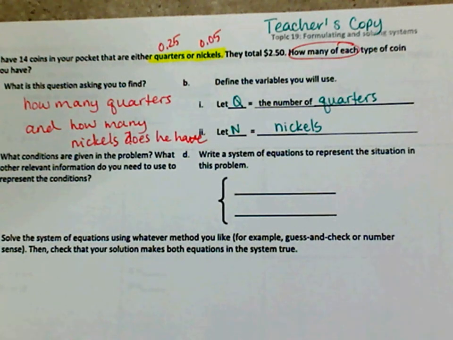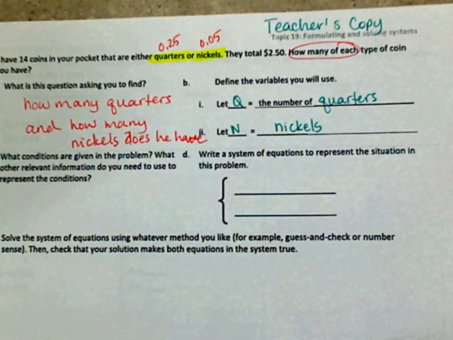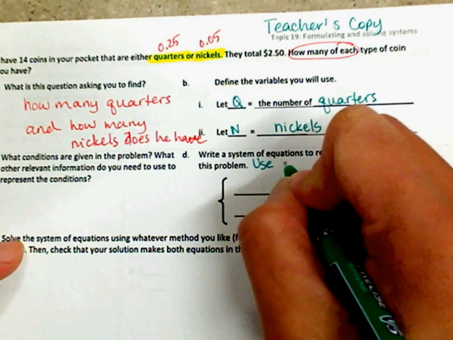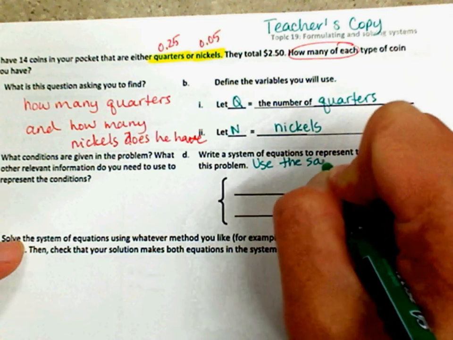Now, I'm going to let you guys try to write it. Remember, quarters is 25 cents and nickel is 5 cents. All right. What conditions are given in the problem? What relevant information do you need to represent? I'm going to let you guys finish that. But let's go ahead and write a system of equations to represent the problem. Remember, use the same unit in an equation.